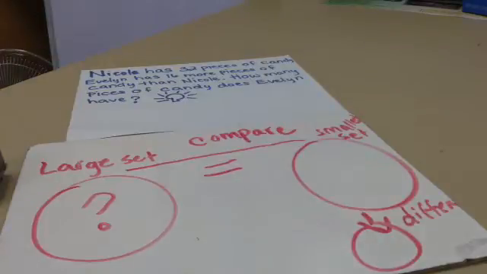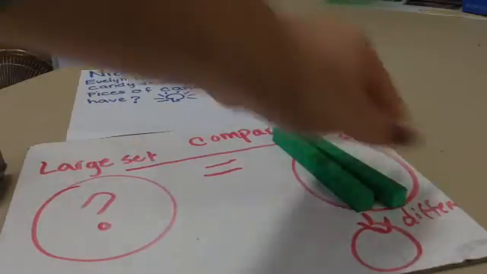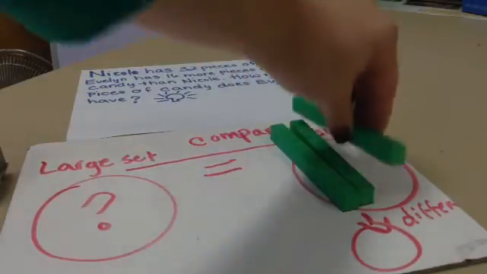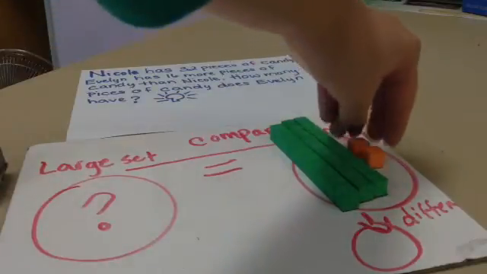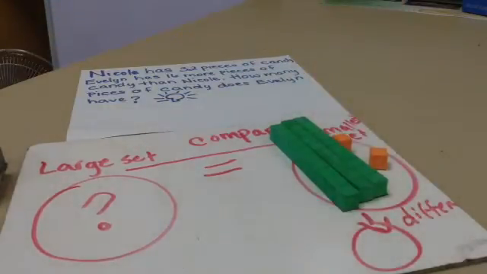In this problem we have a large set, Evelyn's number of candy, which is not told. And that number is being compared to the smallest set, which is 32. 10, 20, 32.